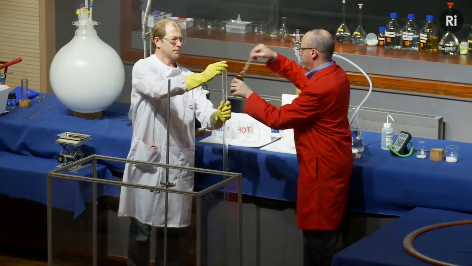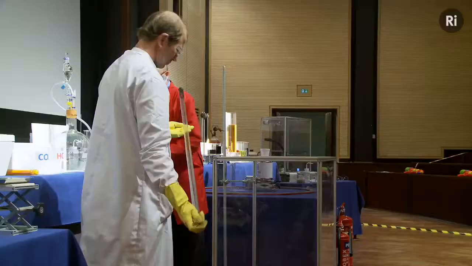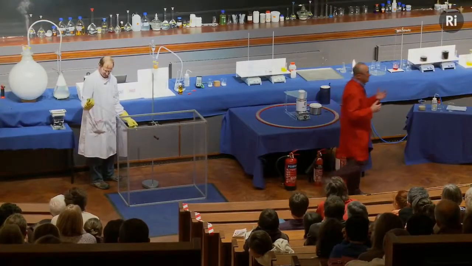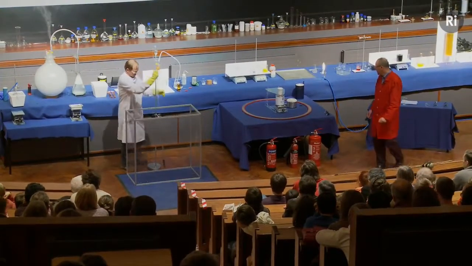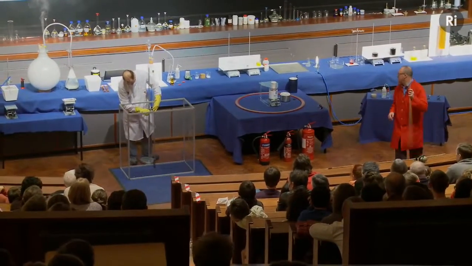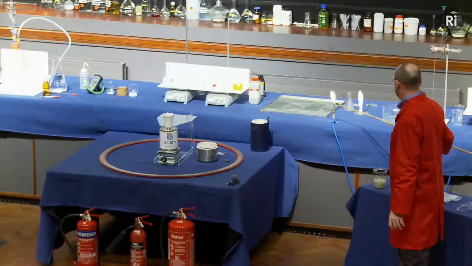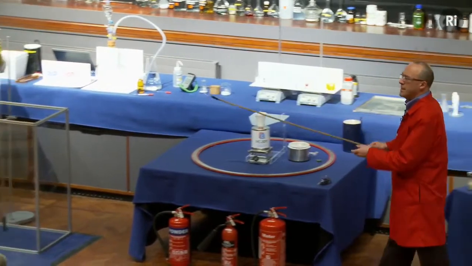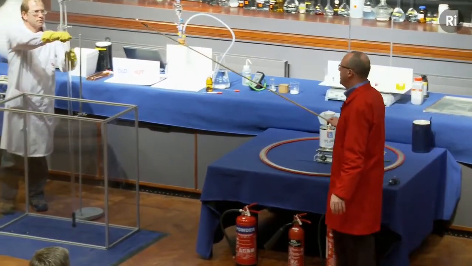So Chris is going to mix the carbon disulfide with the nitric oxide. The carbon disulfide evaporates and turns into a gas. We've got a little bit of water in the tube just to help them mix. And when they're thoroughly mixed, we'll set fire to it. Now this reaction happens reasonably quickly. So we'll just bring the lights down first.